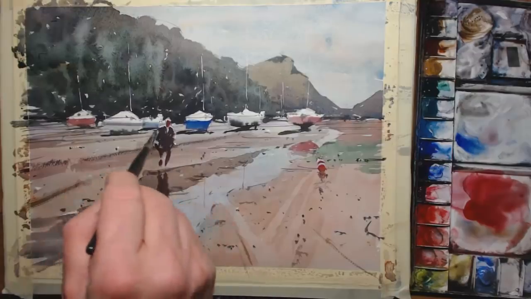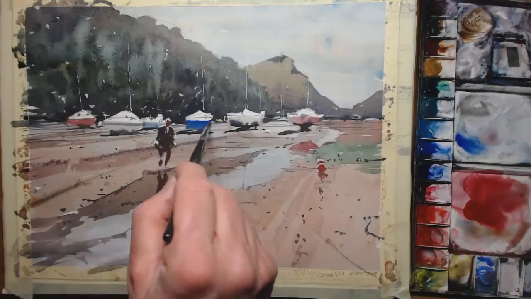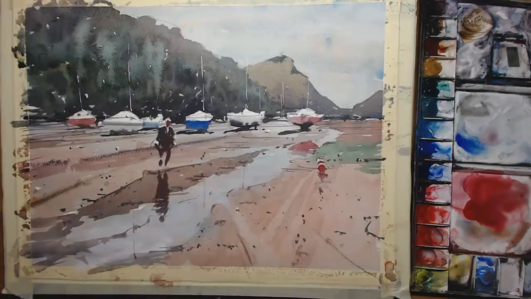And a few strategic diagonal lines just leading into the composition. And also those horizontal lines where the yachts are, they're serving a purpose to join up those yachts as well, connecting them together.